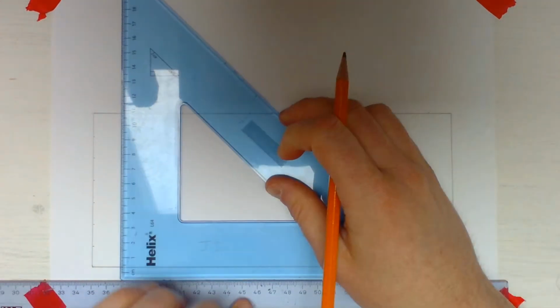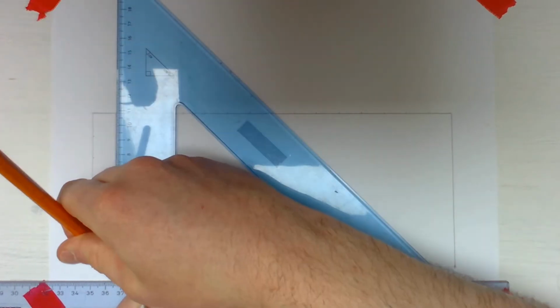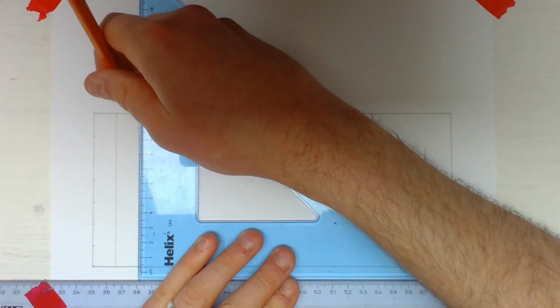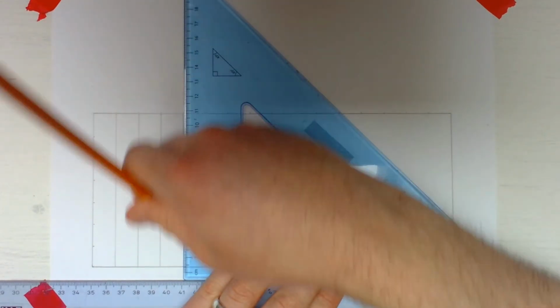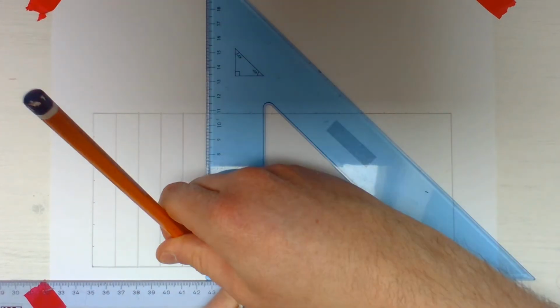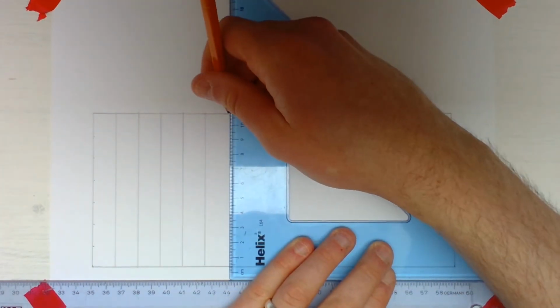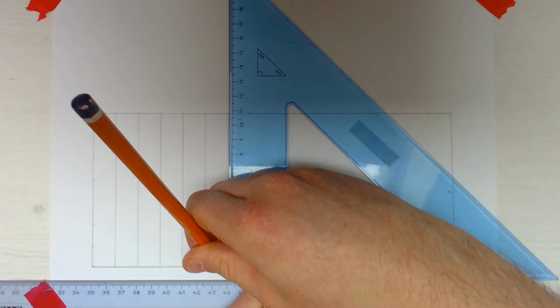Okay, I'm now going to draw vertical construction lines. All of these should be drawn nice and lightly on your drawing. I'm just putting mine in a little bit heavier so you can see them on the presentation or on the YouTube clip.